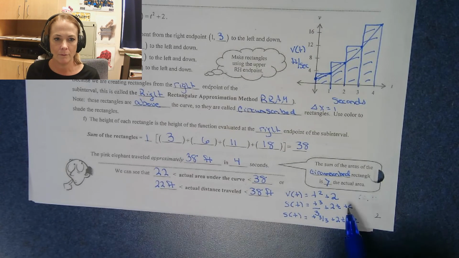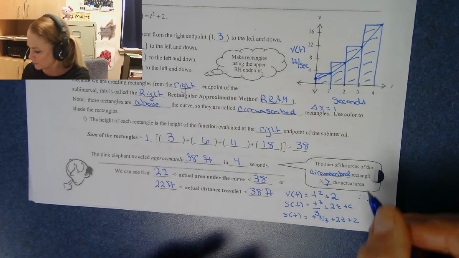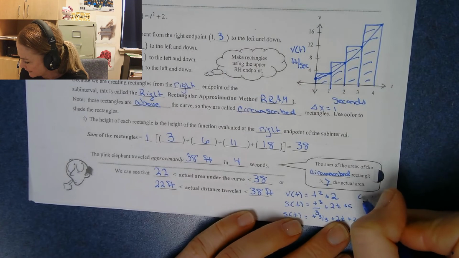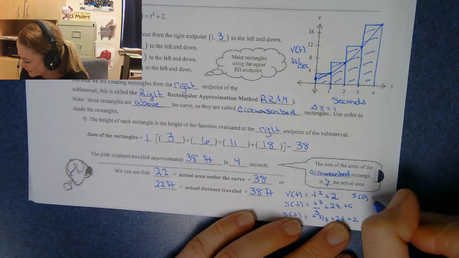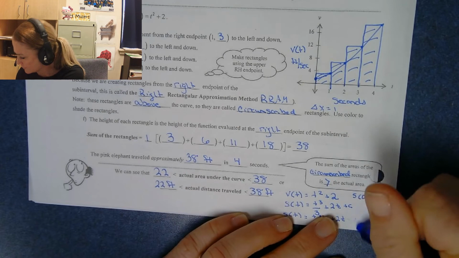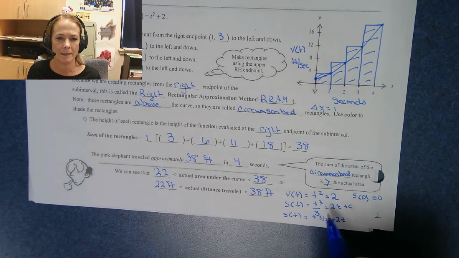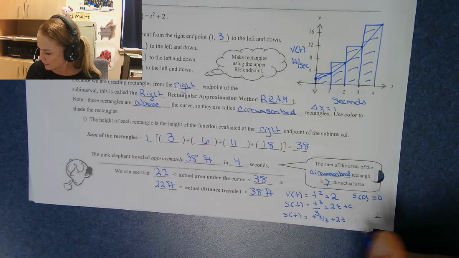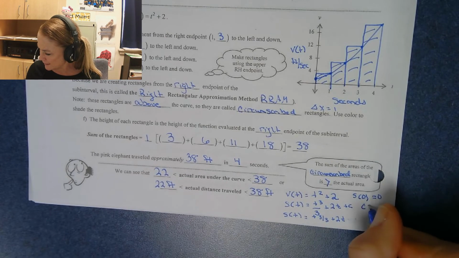And so they didn't give us an initial position, so we're just going to assume that s sub 0, the initial position, is 0. So I actually was just off script there and threw in 0.2, but that's the initial velocity, not the initial position. So we're just going to use a c equal to 0 here.